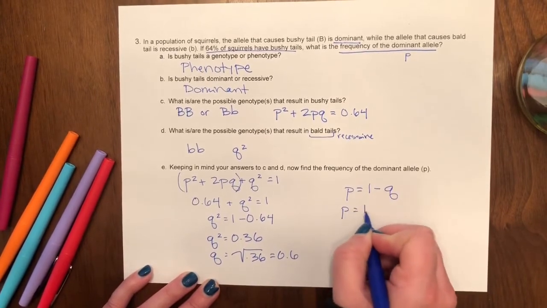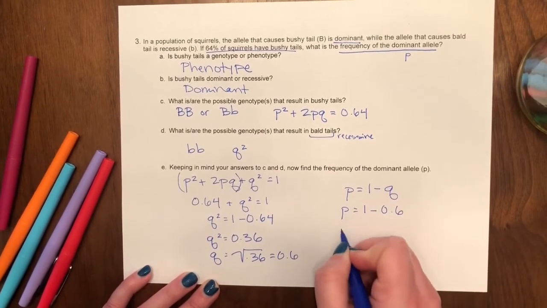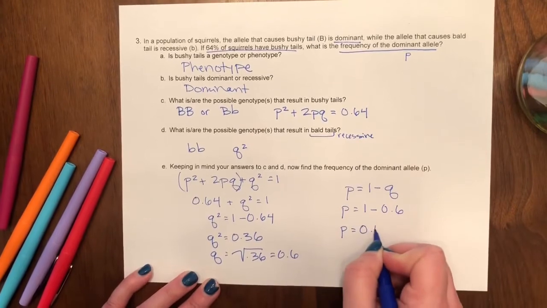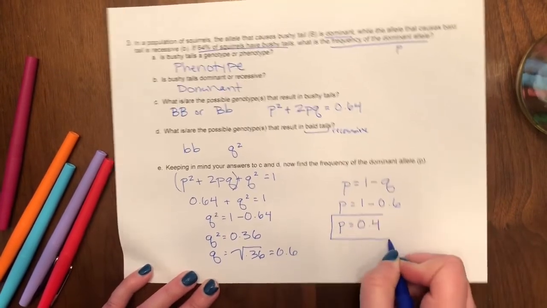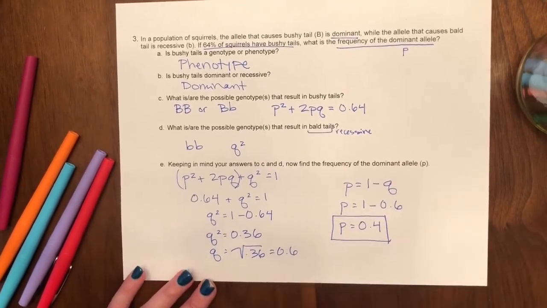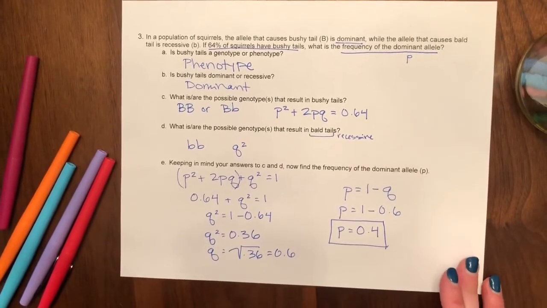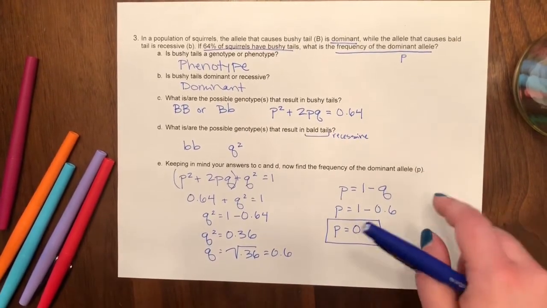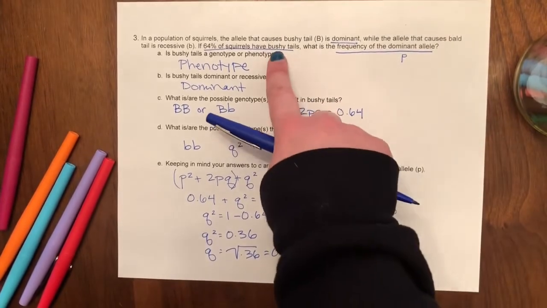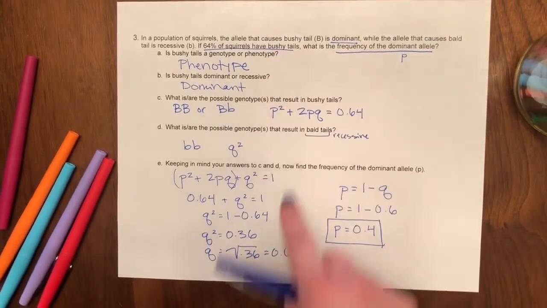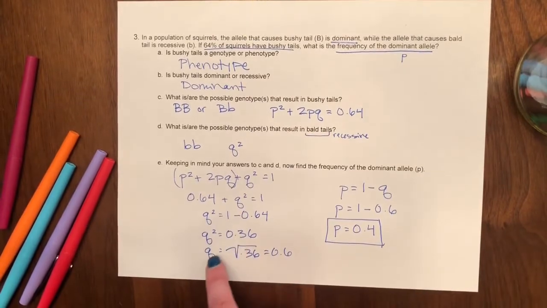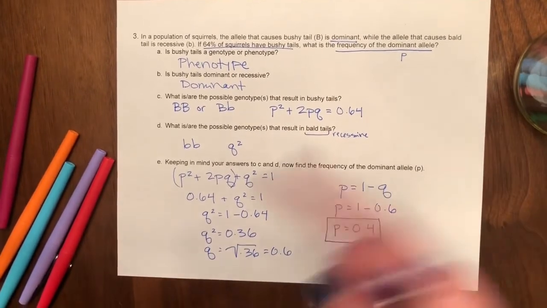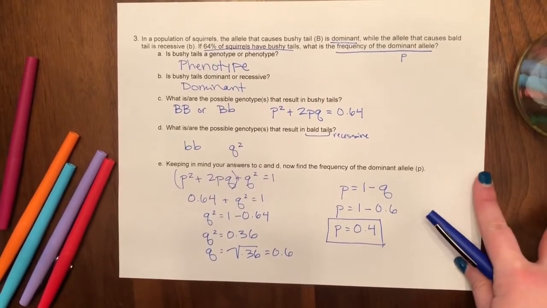So p is going to equal 1 minus 0.6. P is going to equal 0.4. I would say that this is one of the harder Hardy Weinberg problems because you had to go from the dominant phenotype to the recessive phenotype to Q to P. So you kind of had to go through all the steps. So this is a pretty hard one.